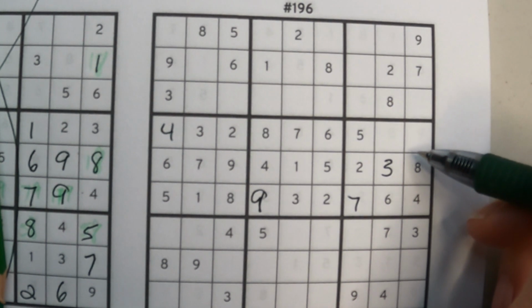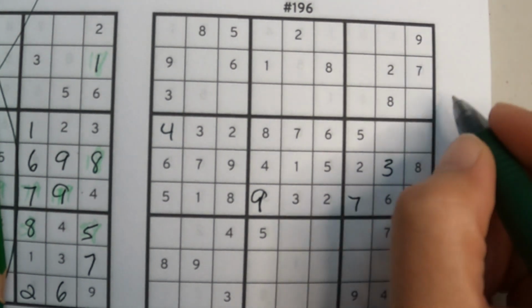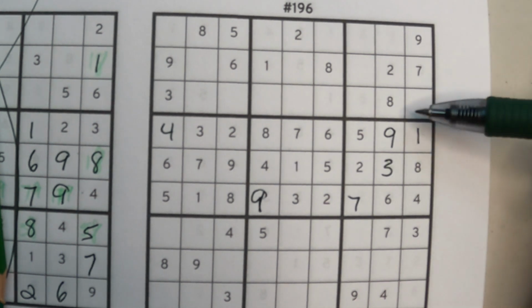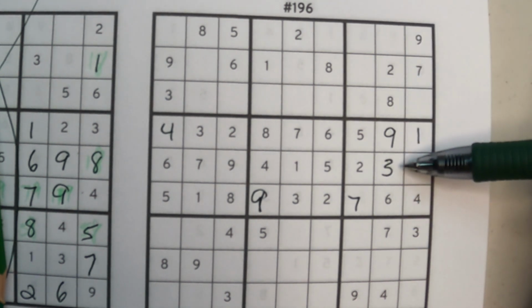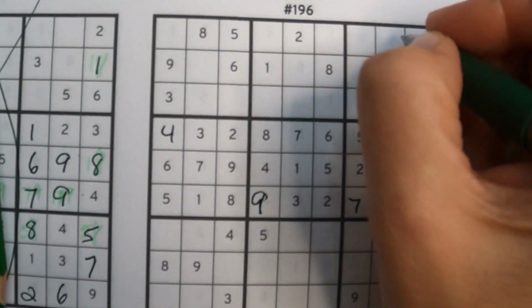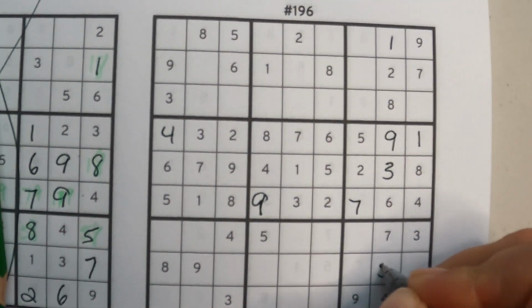For this box, then, we're missing 1 and 9. We've got a 9 here, so 1, 9. For this column, we're missing 1 and 5. We've got a 5 here, so 1, 5.